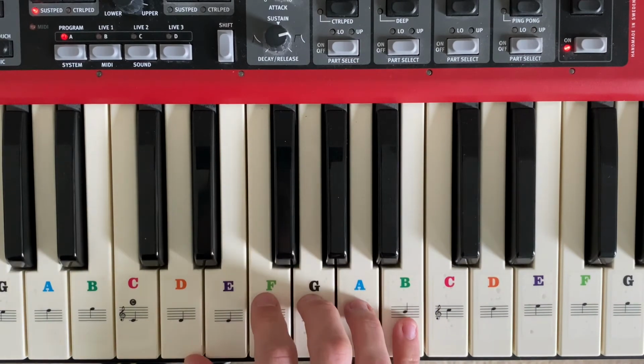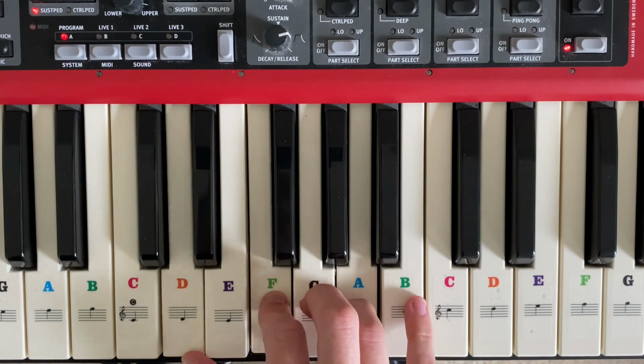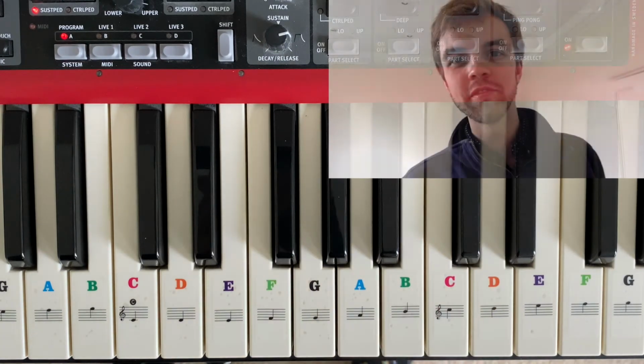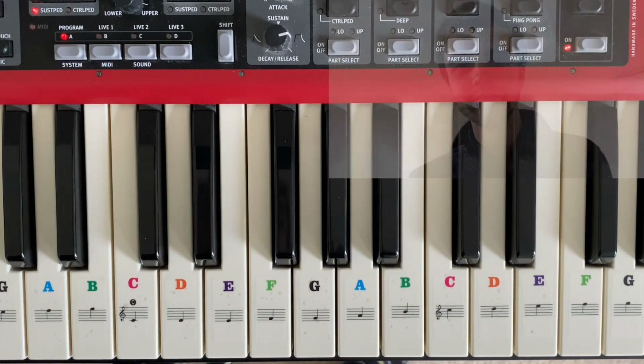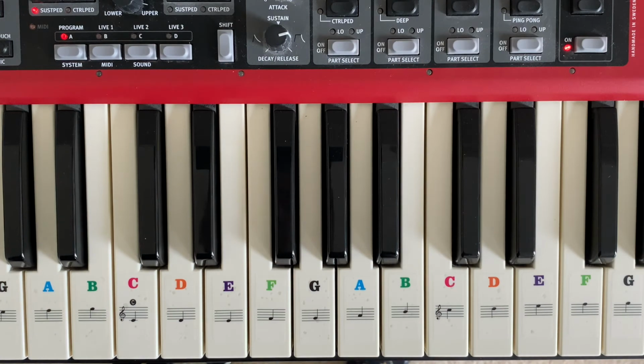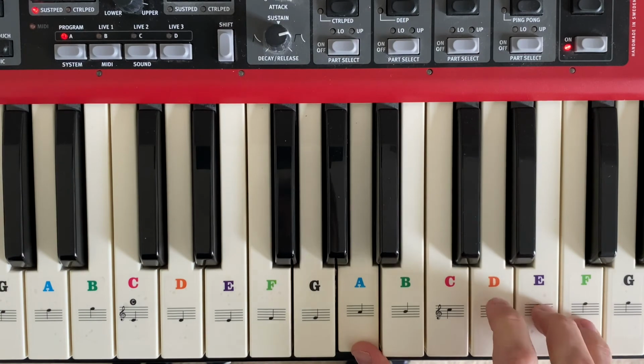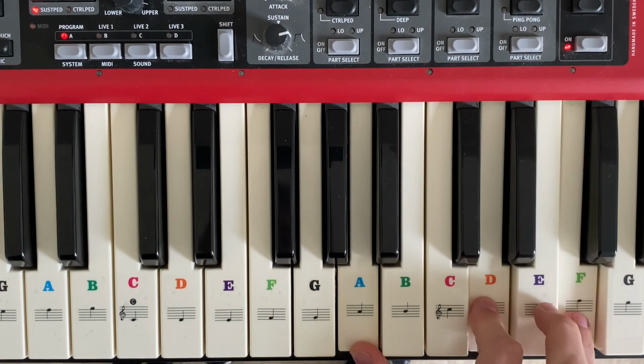So root inversion, first inversion, and finally, let's have a look at the second inversion. For the second inversion, we're going to put our bass note in the A, our next note is going to be the D, and finally we're going to end on F.